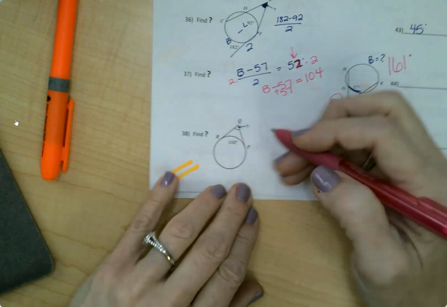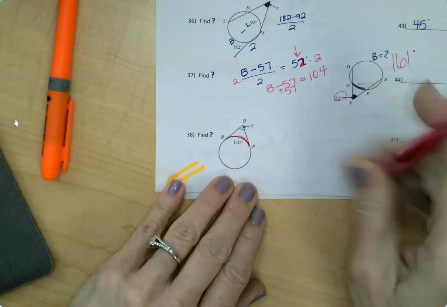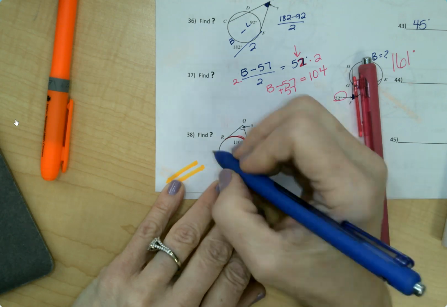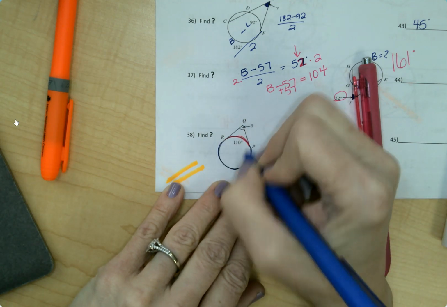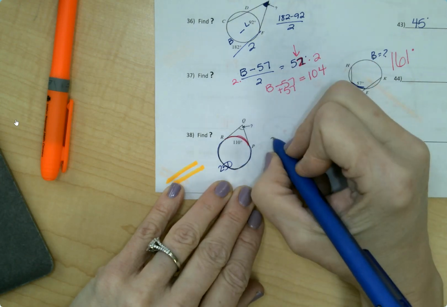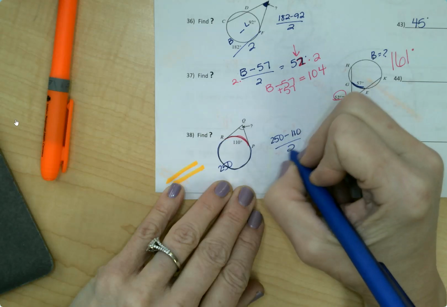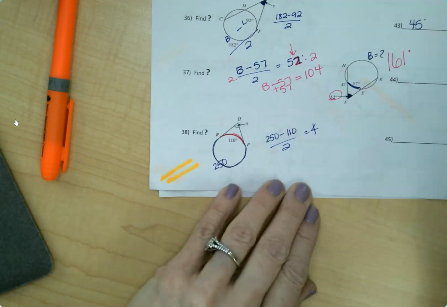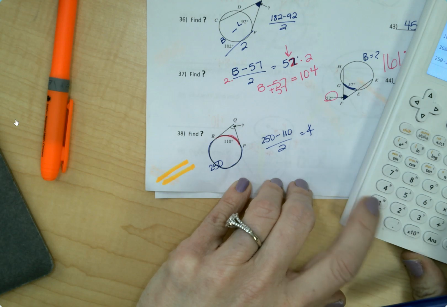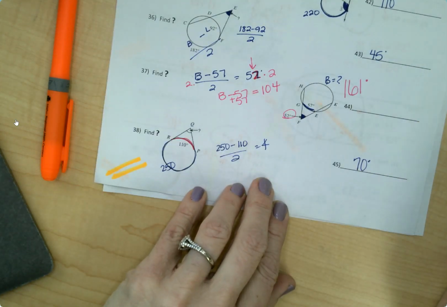And then finally we have one like this. So the little part is 110. So the big part is all of this, and that is going to be 250. So now I just need to do 250 minus 110 divided by 2, and that will give me my angle. 250 minus 110 divided by 2, and I will get 70 degrees.